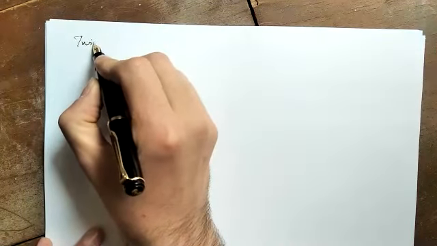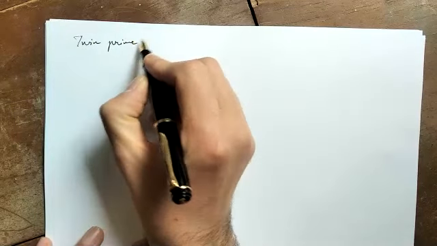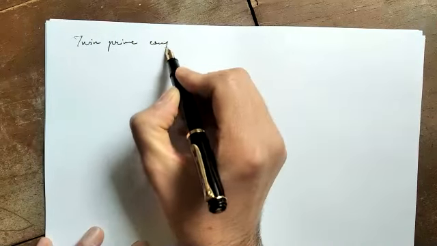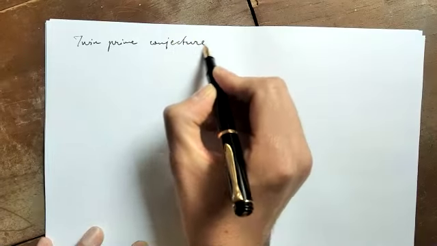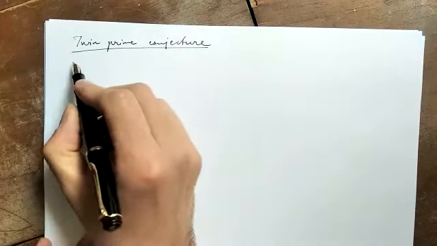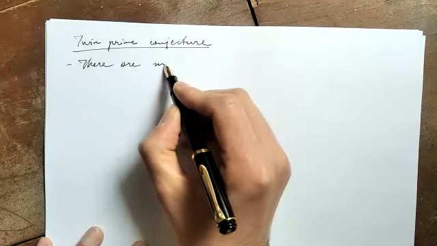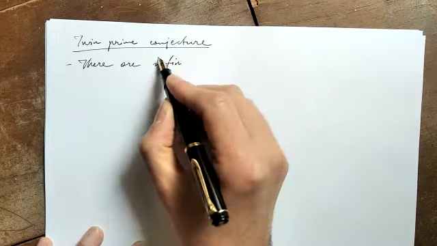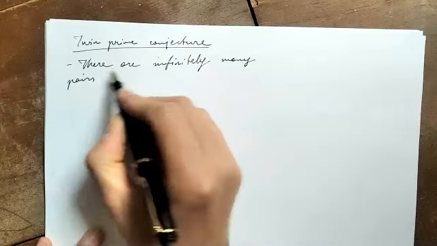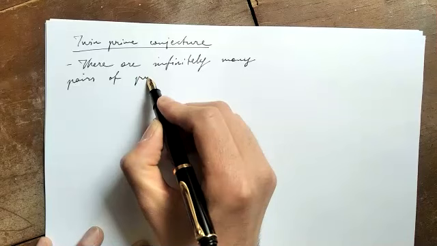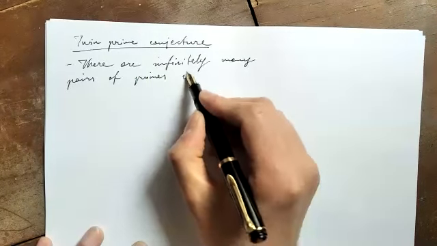So it all starts with the twin prime conjecture. I'm sure everyone is familiar with this. It states that there are infinitely many pairs of primes differing by 2.